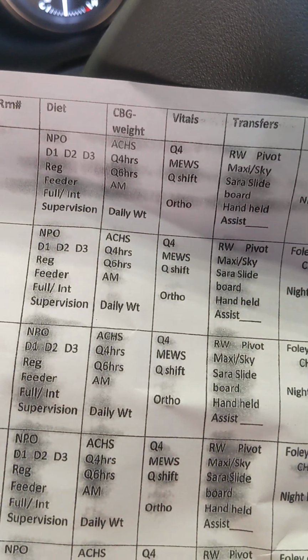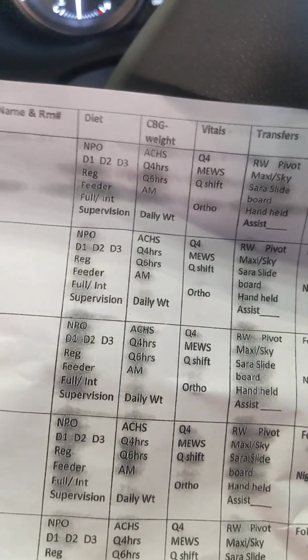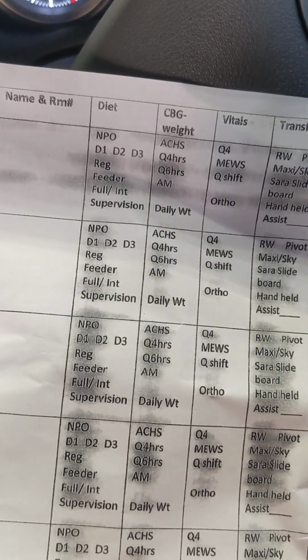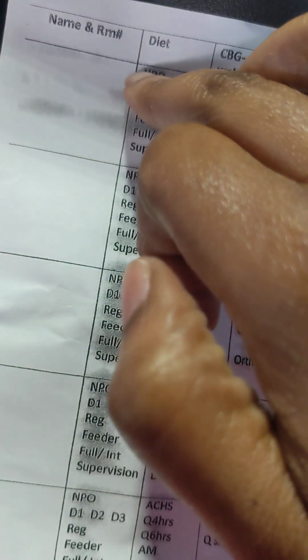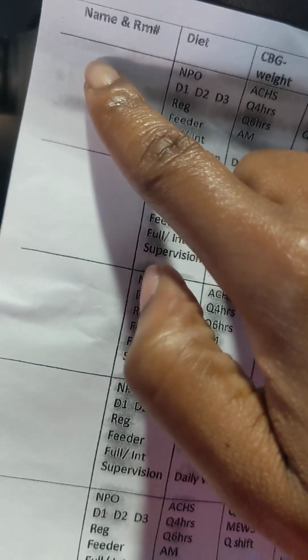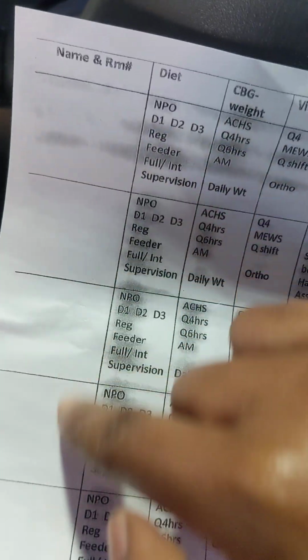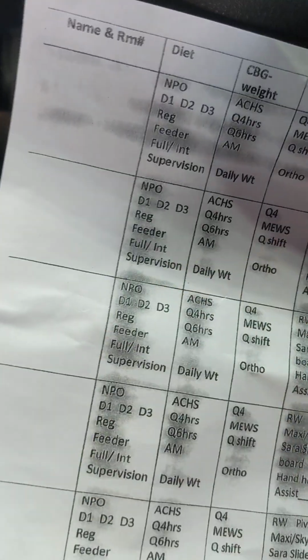Okay, so this paper right here, this is how we do our report at my job. So basically you have name and room number. We just put the room numbers in these blocks right here.